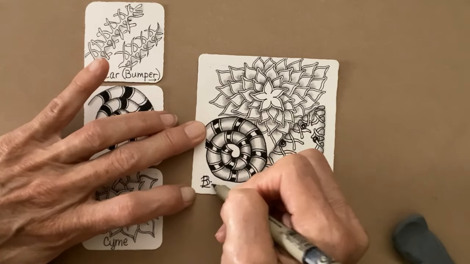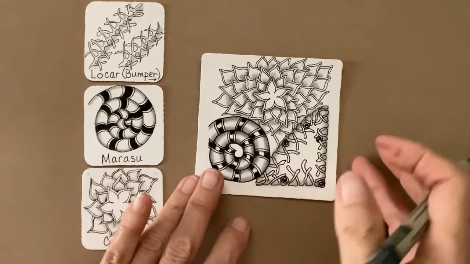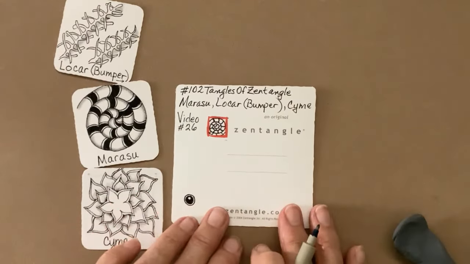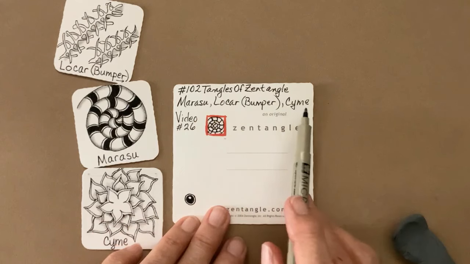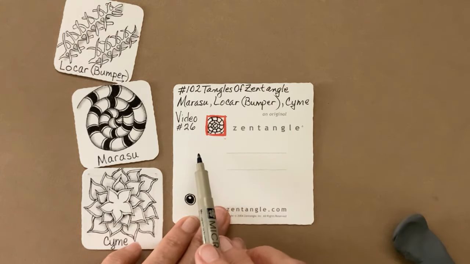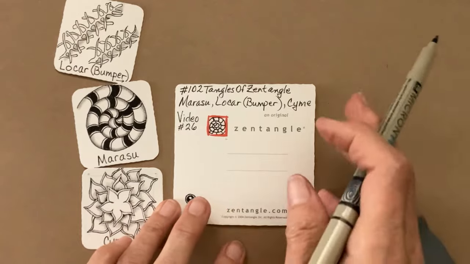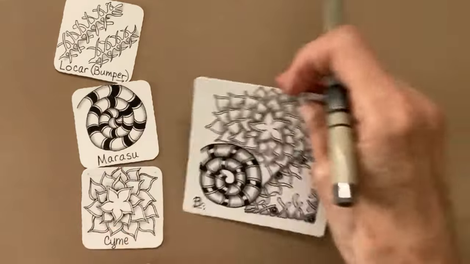Remember to put your pattern names on the back. Put the date and maybe a little bit of information about the day, how you felt while doing this. And this is video 26. Wow. That's pretty cool.